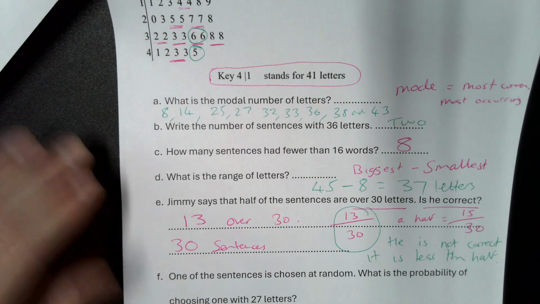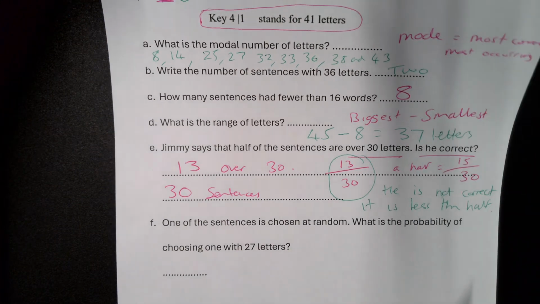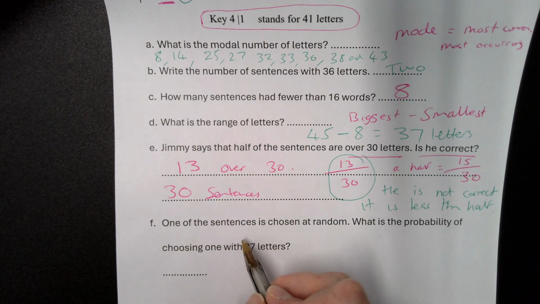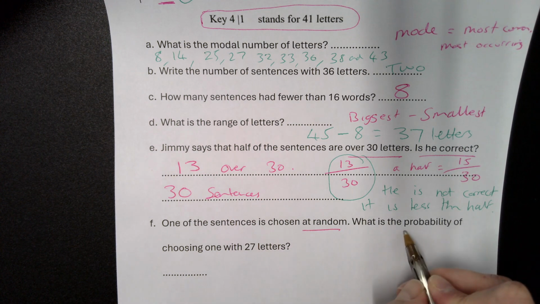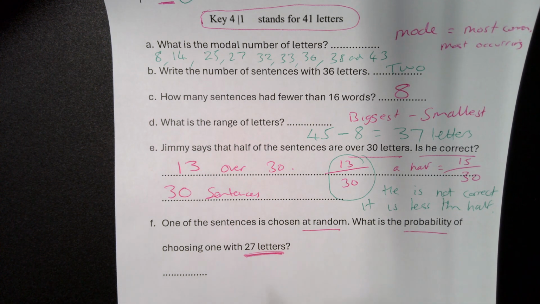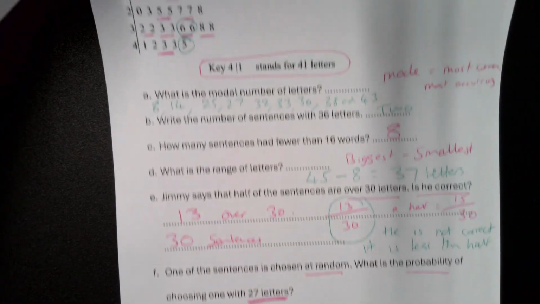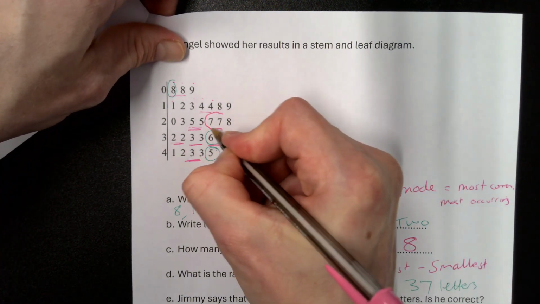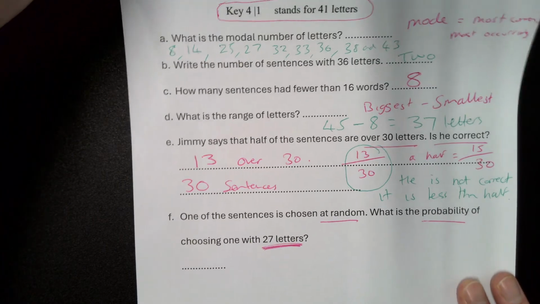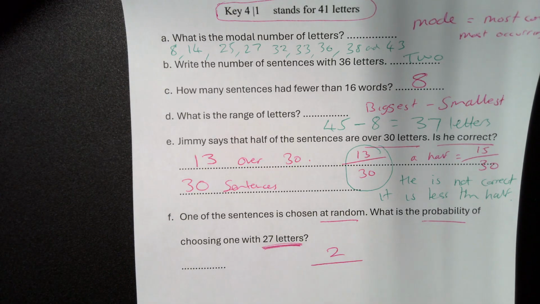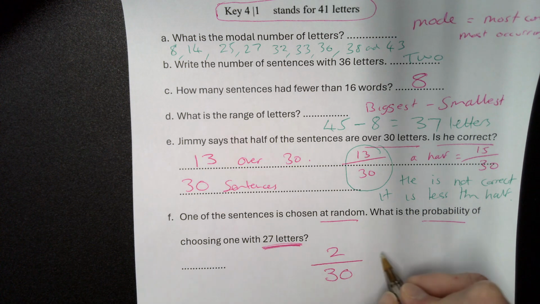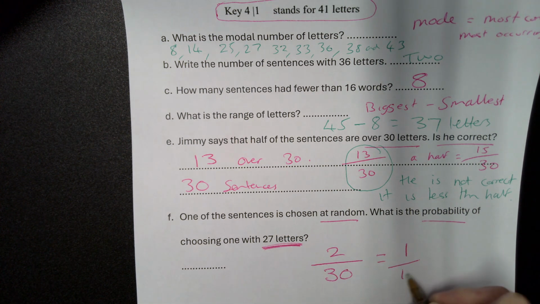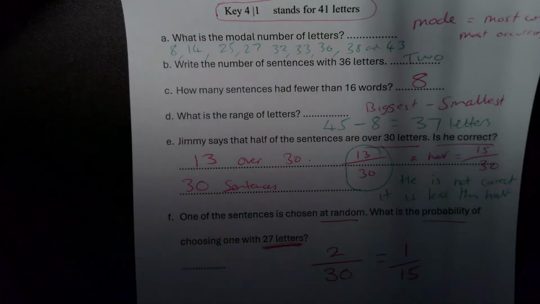Right, and you could be asked a question on probability. So, one of the sentences is chosen at random. What's the probability of choosing one with 27 letters? So go back to the stem and leaf diagram. How many have 27 letters? 27. There are only 2. So your answer is going to be 2 out of 30 altogether, which is the same as 1 out of 15. Okay, that is the probability of choosing one with 27 letters.